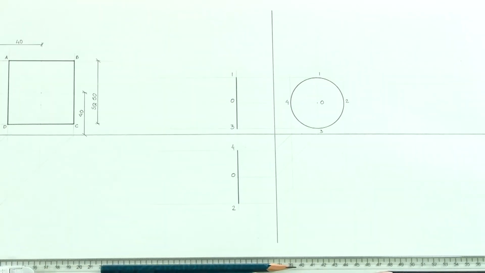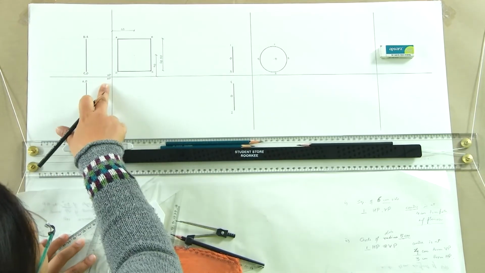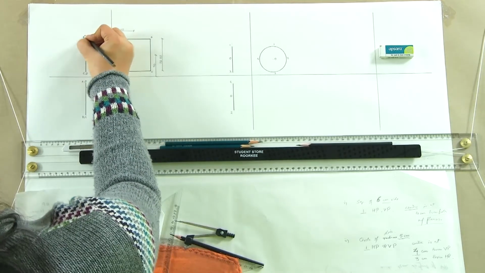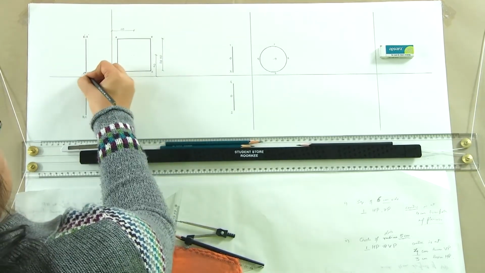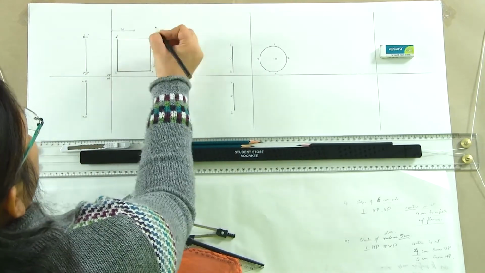One thing which I missed out was the nomenclature. When we draw in first quadrant, in first angle projection, we mark the plan which is seen in HP as A, D or B, C. The elevations will be represented as A dash, B dash, C dash, D dash, and the side view is represented as double dash.